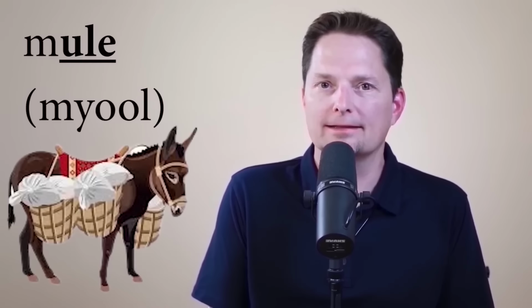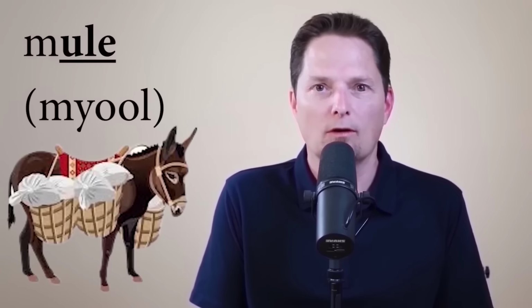And here's a fun fact. If you get two mules together, they cannot have babies. They cannot have children. It's impossible. Only a horse and a donkey can make a mule. And they're hard workers, but they're kind of stupid. They're kind of slow. But mules work hard. They're more popular in the southern states in the United States. The southern part of the United States has a lot of mules.